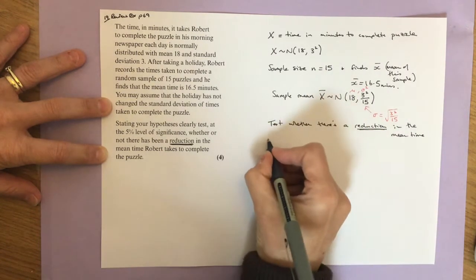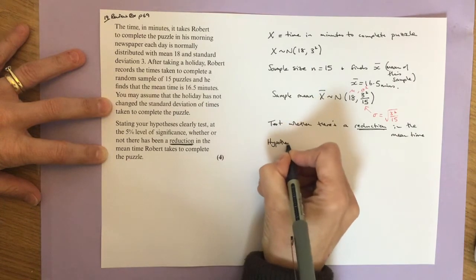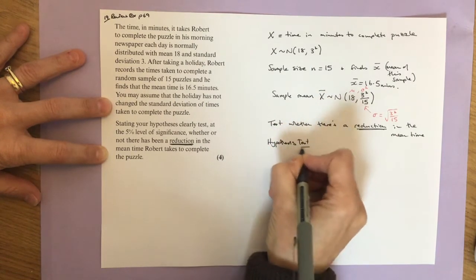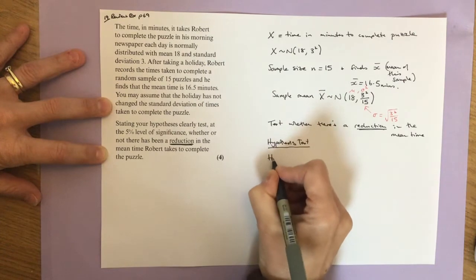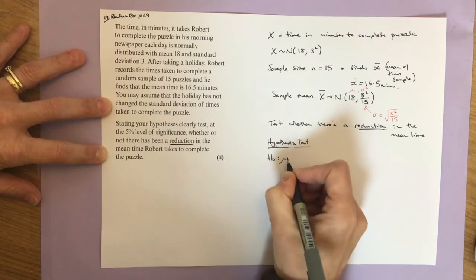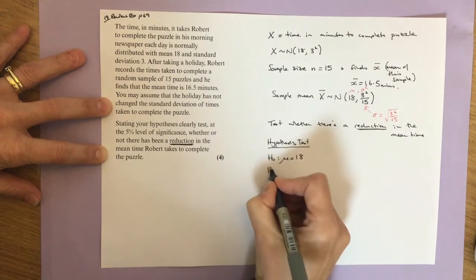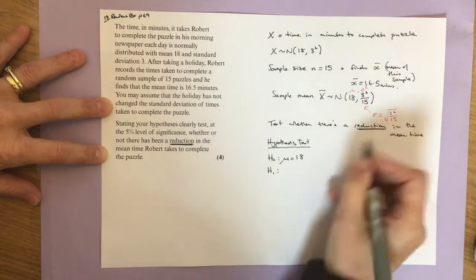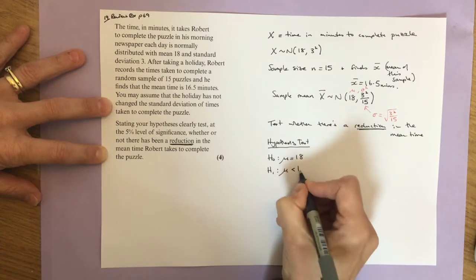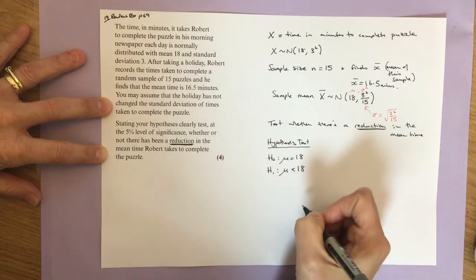Okay, so let's have a look at setting out our hypothesis test. So what's our null hypothesis? Our null hypothesis is that the mean hasn't changed at all, that's staying as 18. Our alternative hypothesis now is that actually the mean's reduced. There's been a reduction, so it's now less than 18.